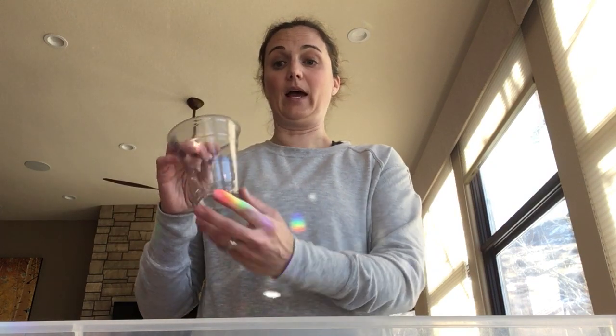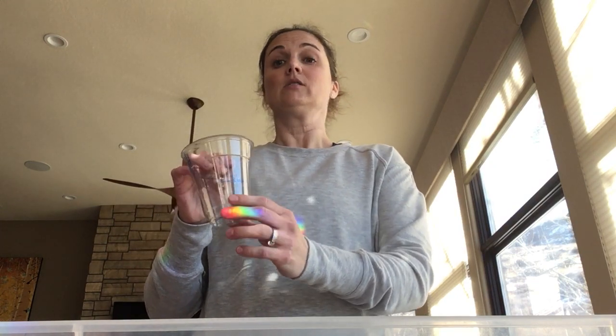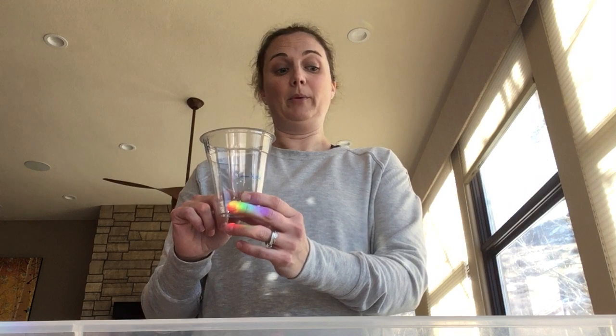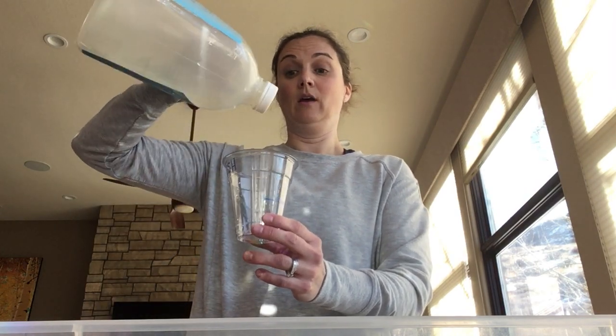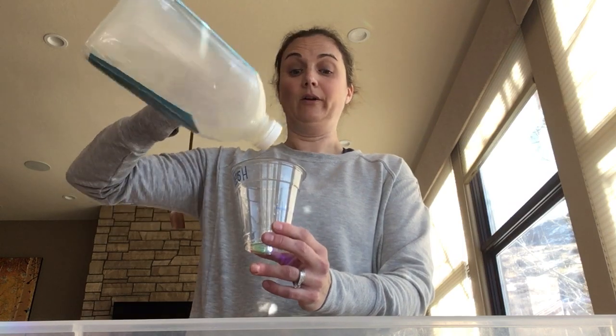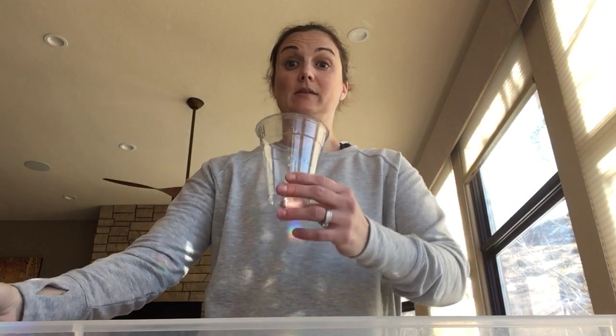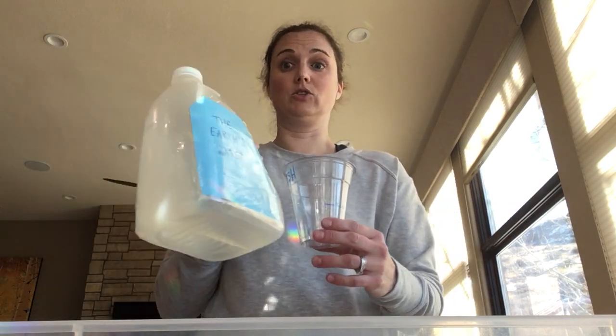So there's a frozen cup, there is a fresh cup, and then there's a human use cup. And the fresh cup has half a cup marked. So what you'll do is you'll also fill that up from the Earth's water. Show them that's the amount of fresh water out of this huge jug.